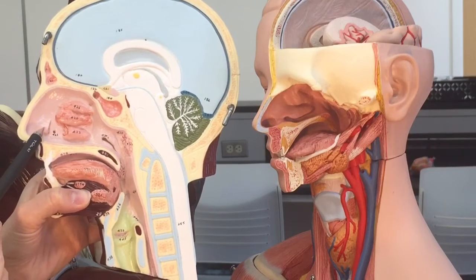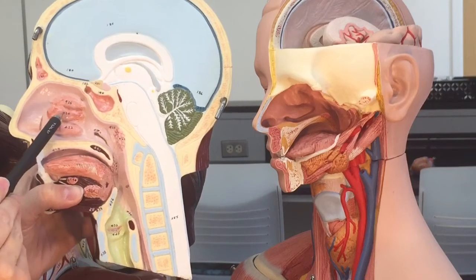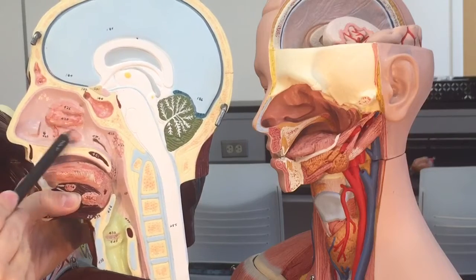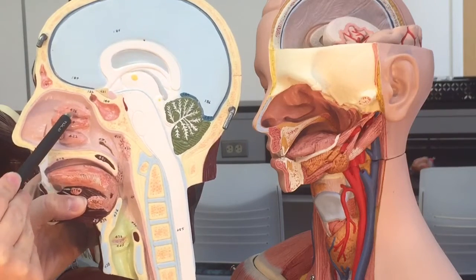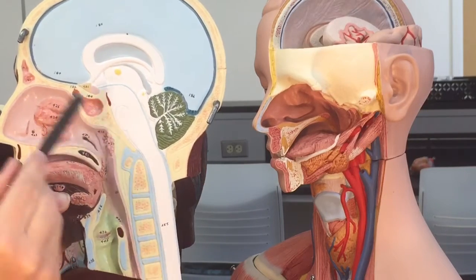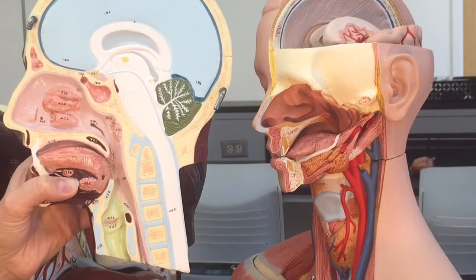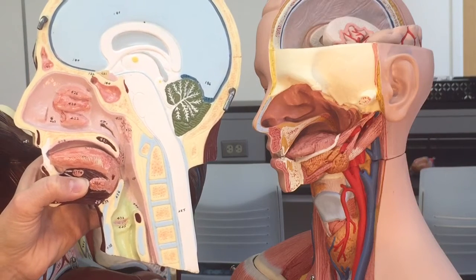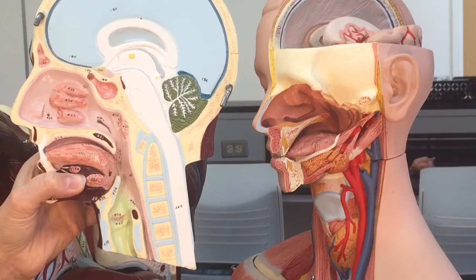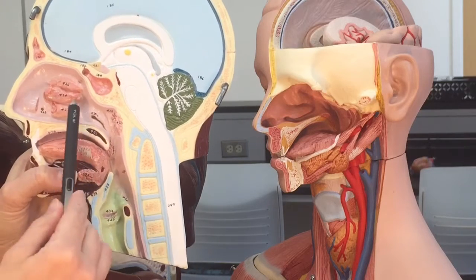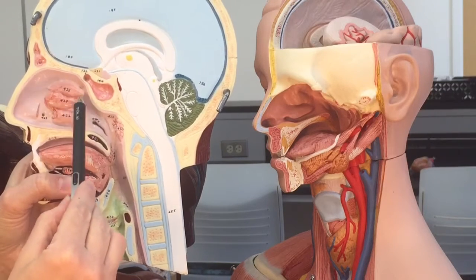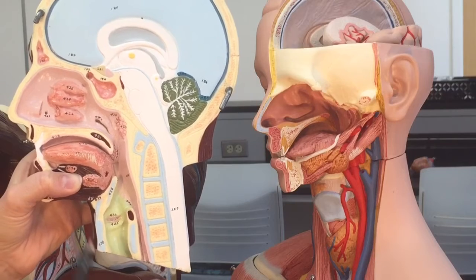Air is then going to move past these bony protuberances that stick out into the nasal cavity called the nasal turbinates. Think turbines. They spin the air around so that it can get warmed, humidified, and filtered by the nasal mucosa. Air is also going to move out into these little tiny openings to enter the sinuses.